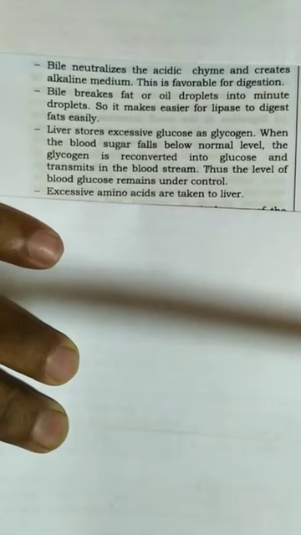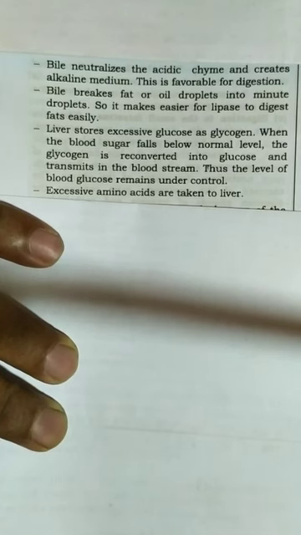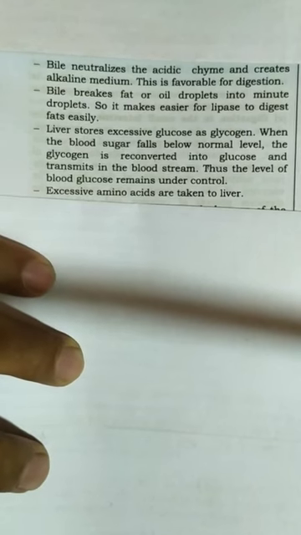Number 2, bile neutralizes the acidic chyme and creates an alkaline medium. This is favorable for digestion. Number 3, bile breaks fat or oil droplets into mini droplets, so it becomes easier for lipase to digest fat.